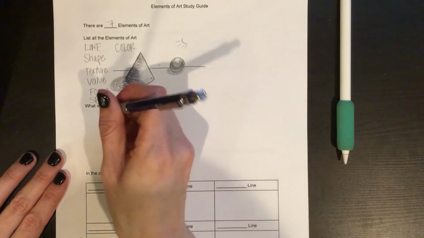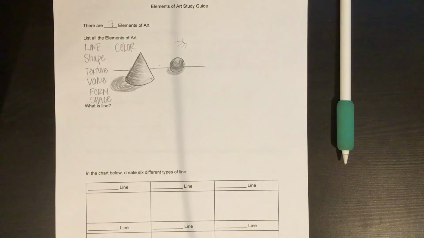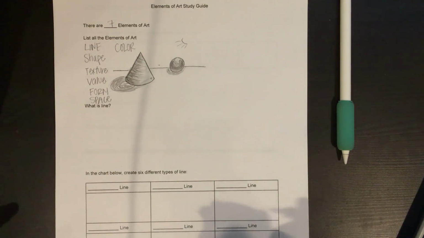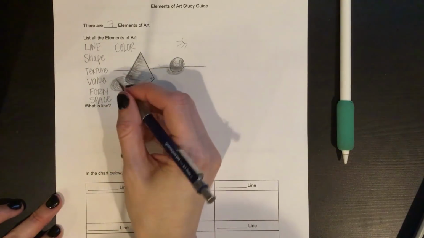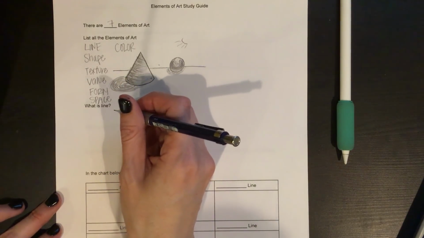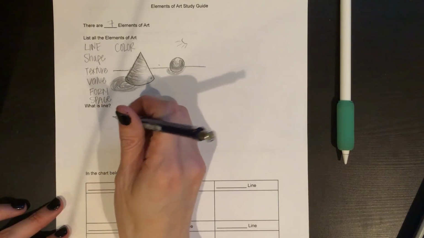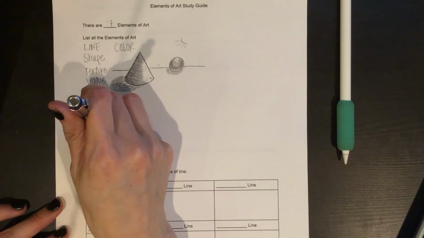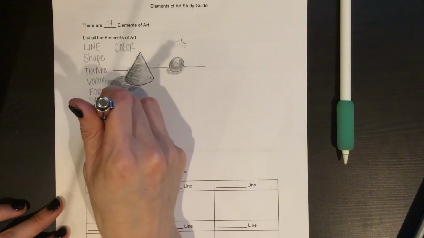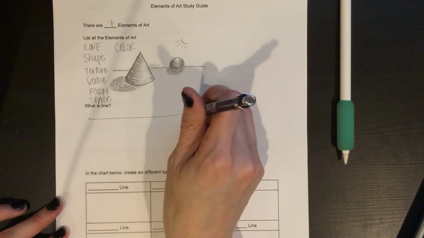So now, what is line? Think about that for a second based on what you have already learned from this demonstration and from your previous demonstrations. What do we know about line? Line is a continuous mark made on some surface by a moving point. So if I take my pencil and I make a dot, and then I move that dot, I now have line.